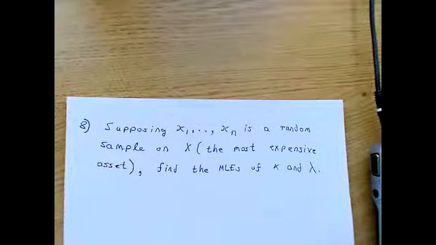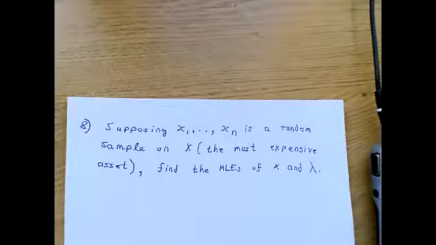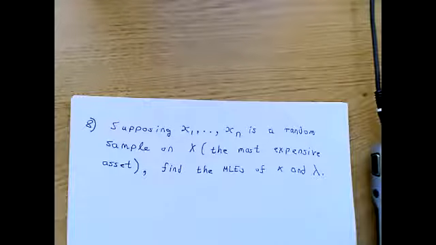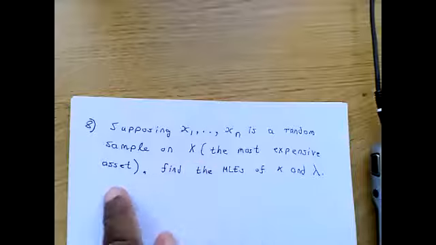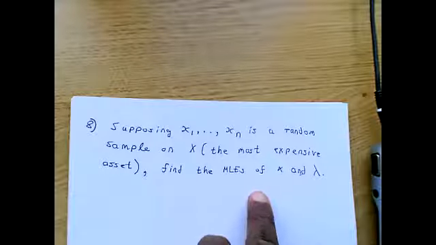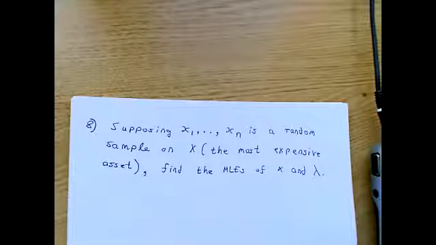All right, so I think the question is not very clear. So just to make it clearer, part 8 should have read like this: supposing that you have a random sample on X, where X represents the most expensive asset, find the MLEs of alpha and lambda.